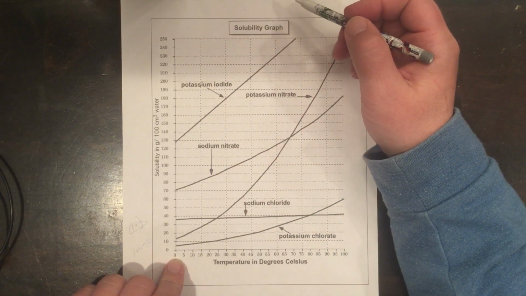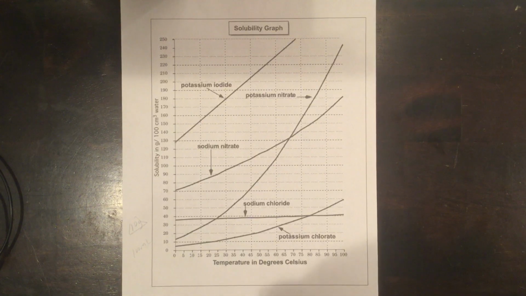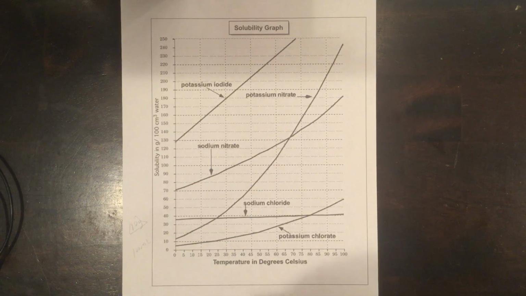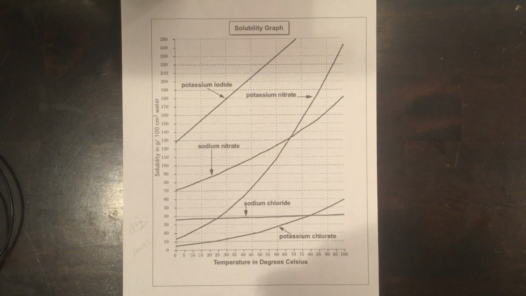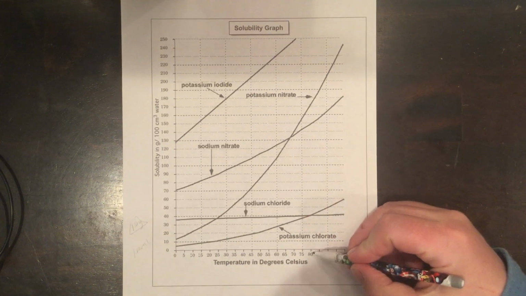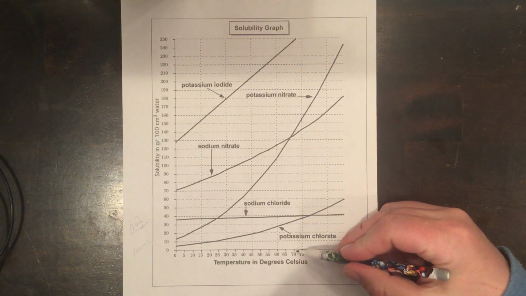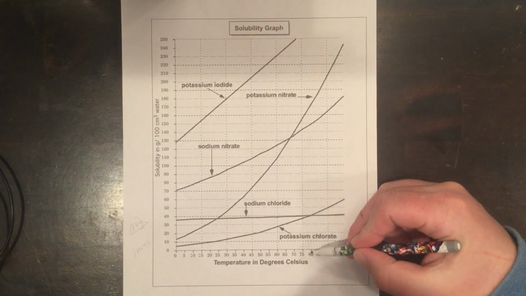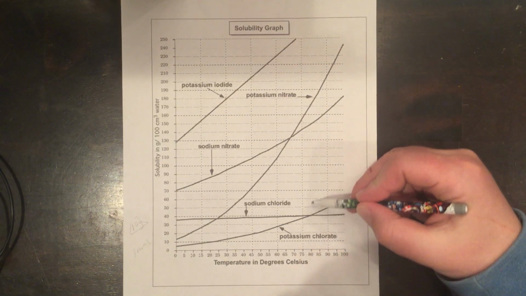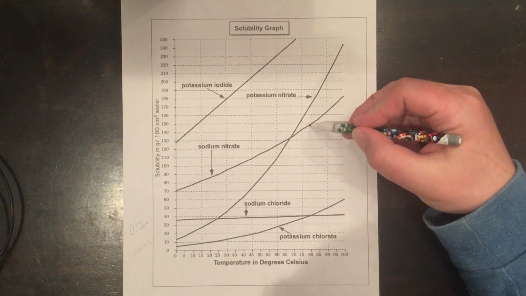Let's do another one. I'm just picking things out. Let's say we have 80 degrees Celsius, and I want to know how much potassium nitrate dissolves at 80 degrees Celsius. Well, I find my 80. This is a little difficult because it's not right on one of these dotted lines, but we can still do it. Should I stop here?